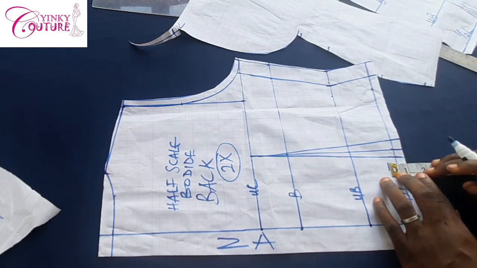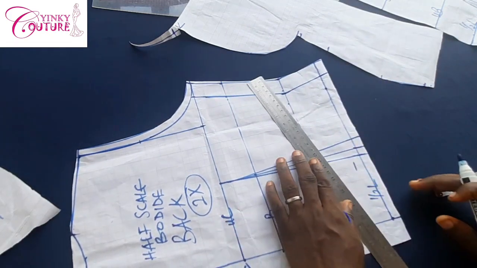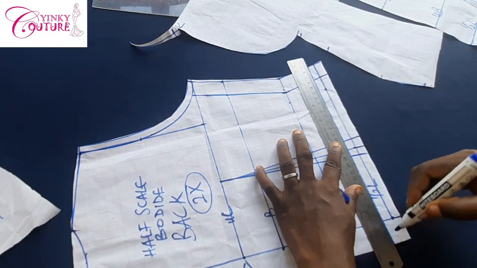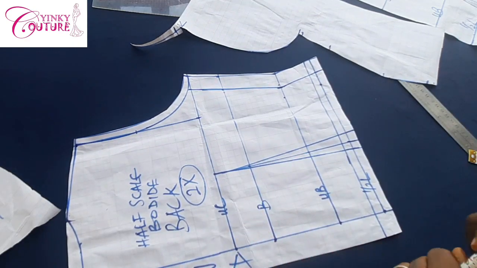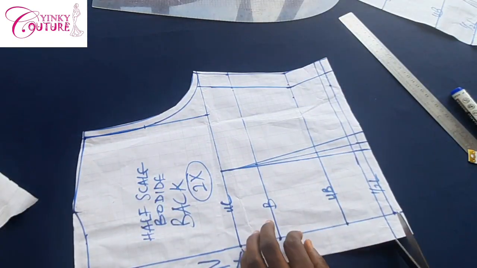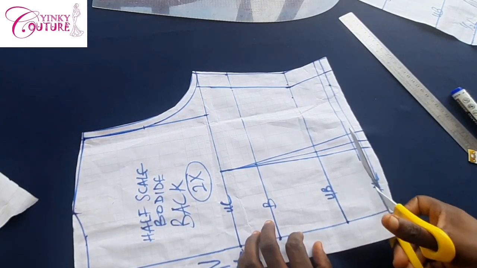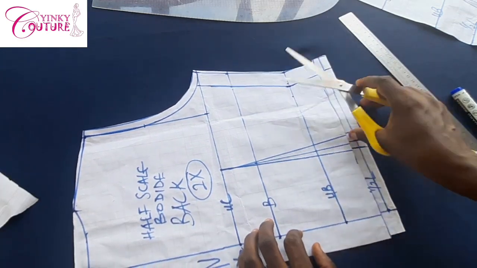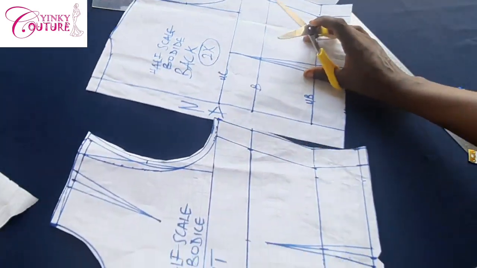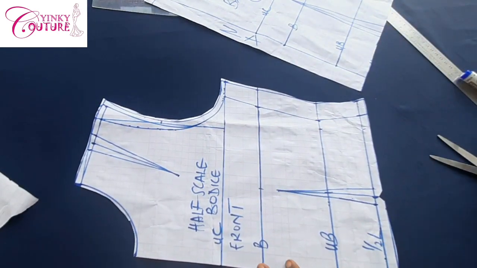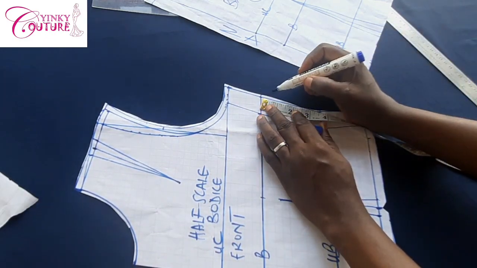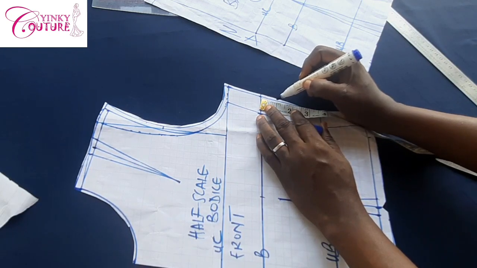Remember, we are done with the pattern creating here. I'll take 1 inch off, and I'll tell you why I did that. I did that because when you're taking your measurement, you'll note that the back is shorter than the front. When you take the measurement from the shoulder to the half length at the back and at the front, you will notice that the back is always shorter than the front. At the same point where the front is maybe 16 inches, the back is like 15 inches, like 1 inch shorter. So that is what I'm trying to create here.